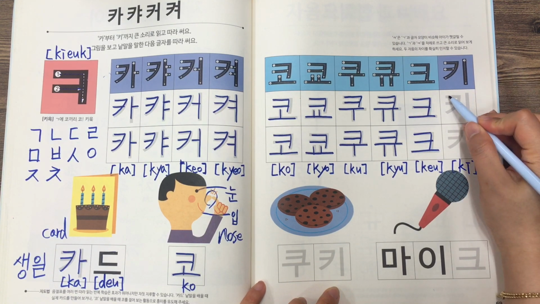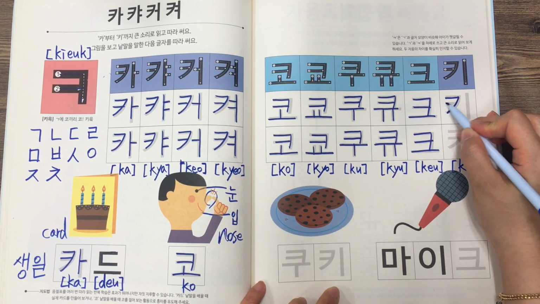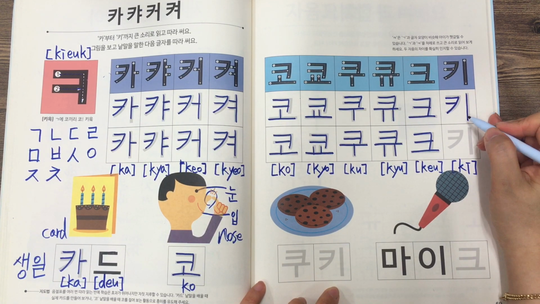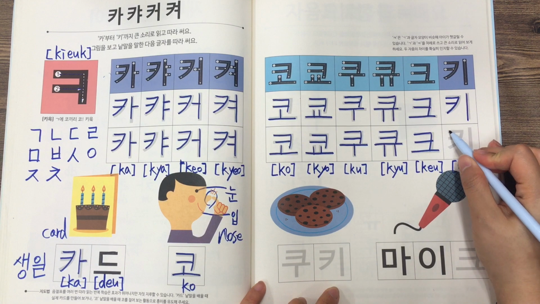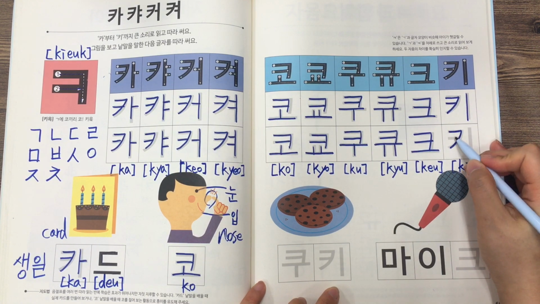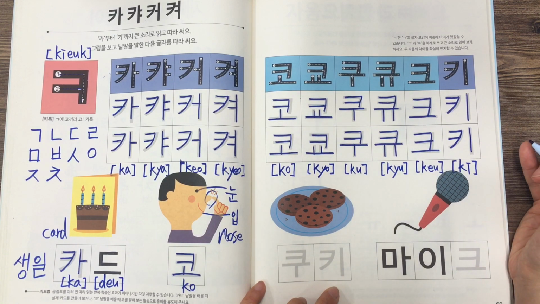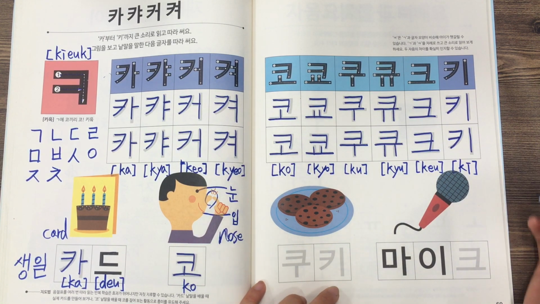Key. Writing 1, 2, 3. Key. 하나, 둘, 셋. Key.